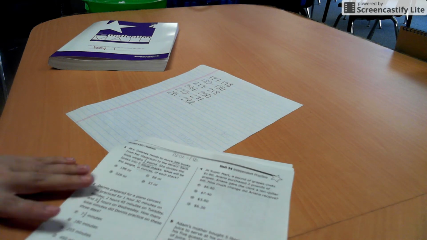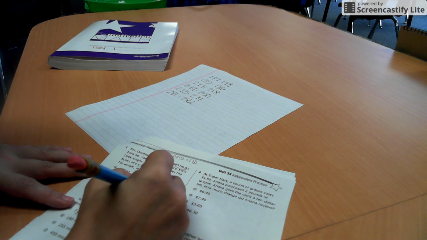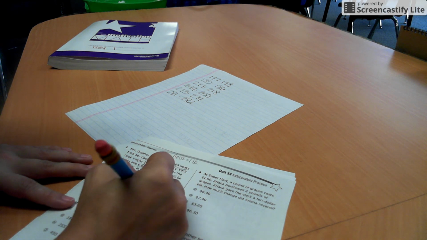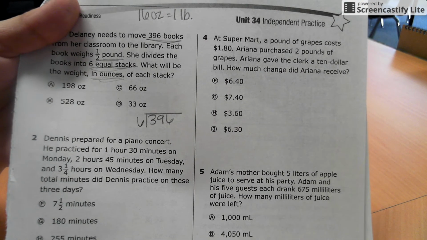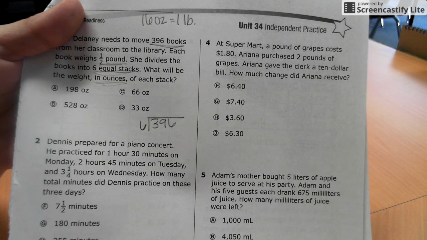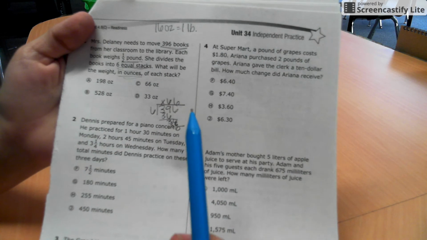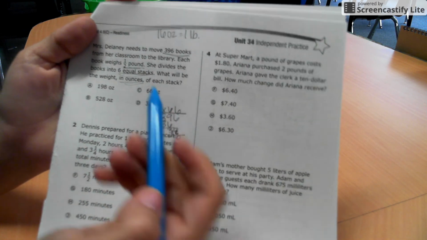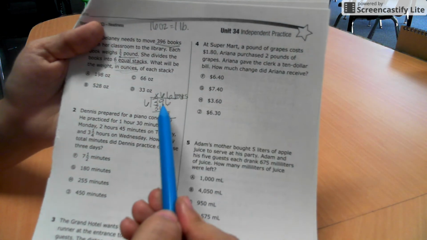All right, so this is a multi-step problem. So she has 396 books that she's dividing into 6 equal stacks. So the first thing I want you to do is take 396 and divide it by 6, and let's see what you get. All right, so I got 66. Now that's not my answer. That's how many books are in my stack. There are 66 books in my stack.